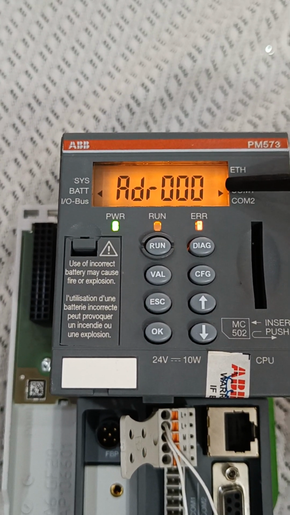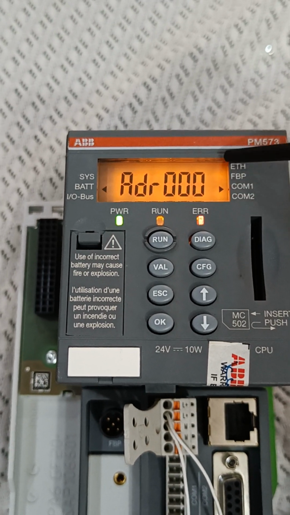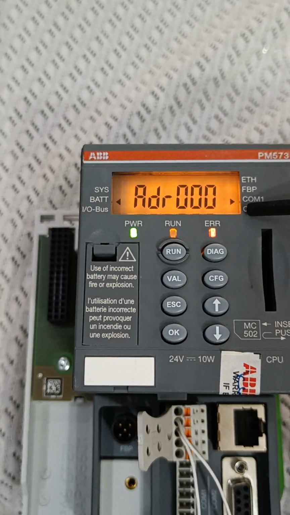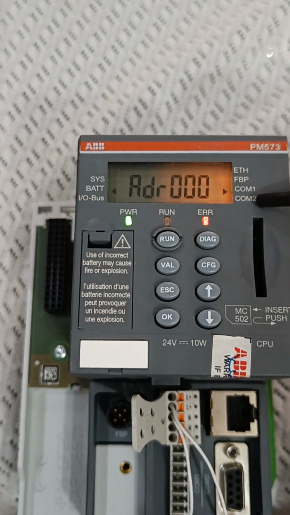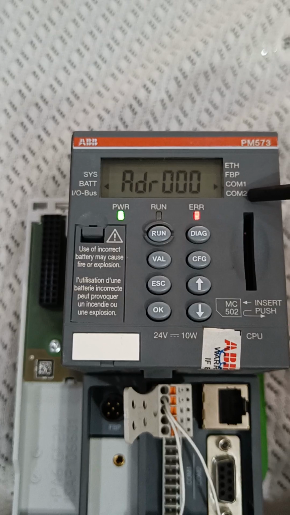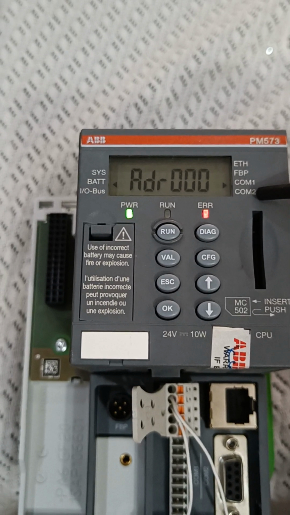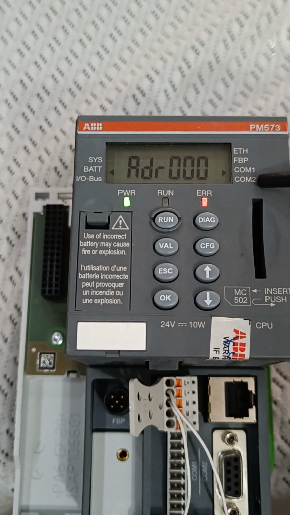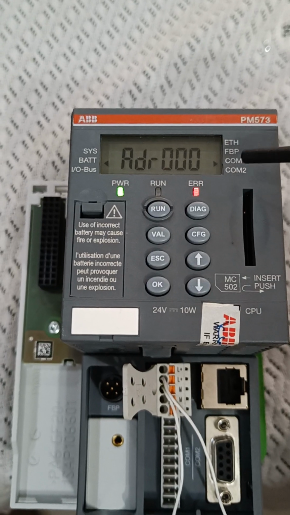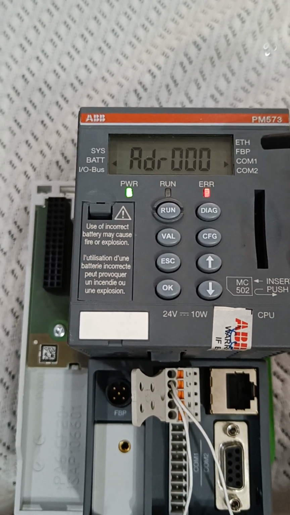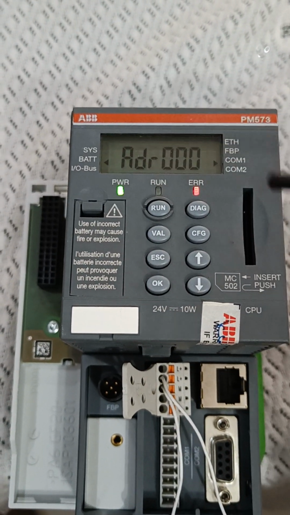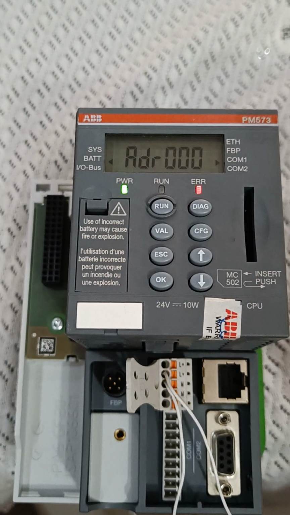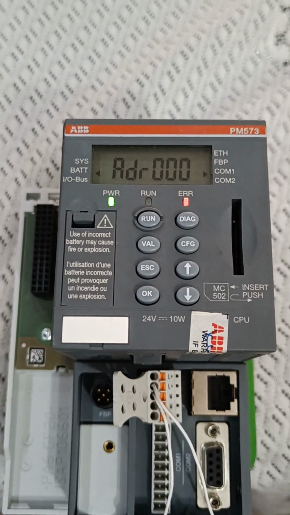Similar to the triangular one, you will find a square display, and that will come when your communication port is communicating, or the COM2 port is communicating, then you will find the square display flickering. That is basically the indication of whether your COM1 port is working or not, COM2 port is working or not, IO bus is working or not. So this you can come to know, or whether the Ethernet port is working or not.